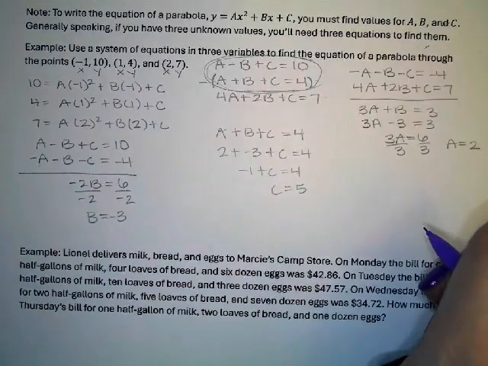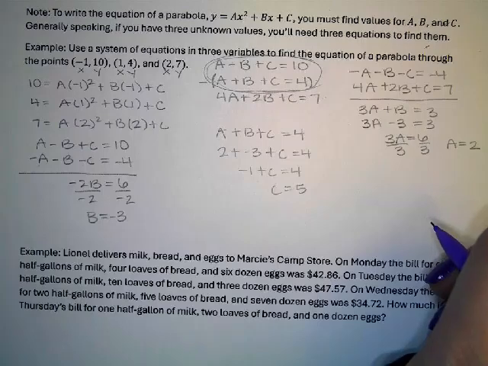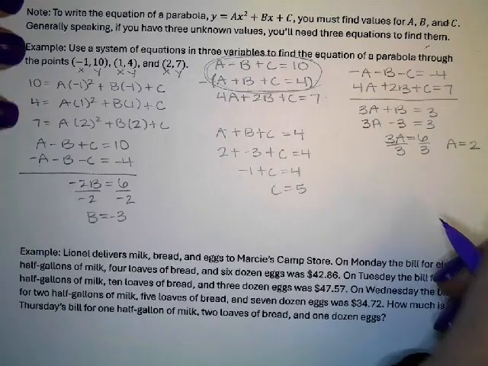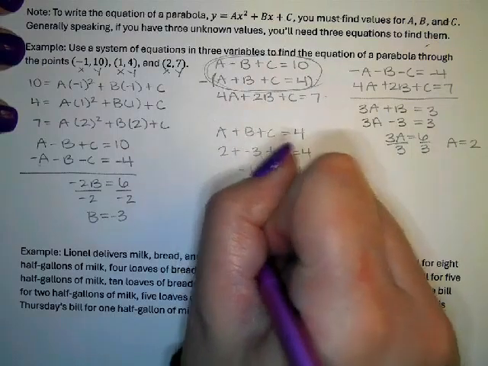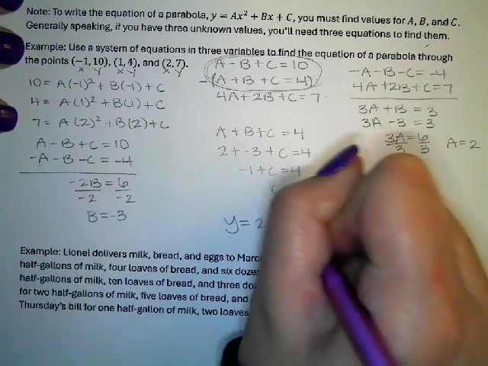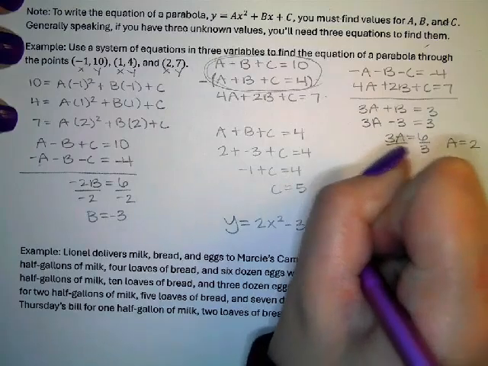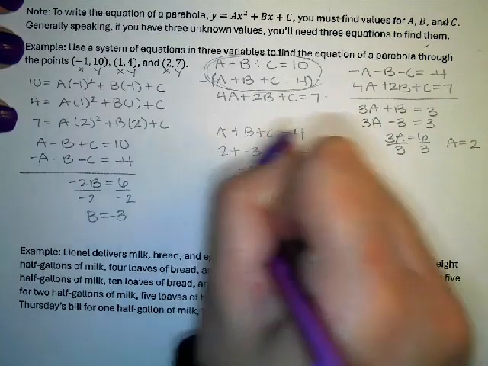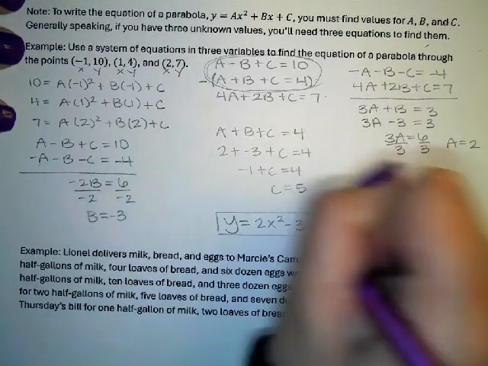So I'm going to have the parabola y equals ax squared plus bx plus c. And if you wanted to check your answer, you could graph this and then make sure that these 3 points were on the graph.